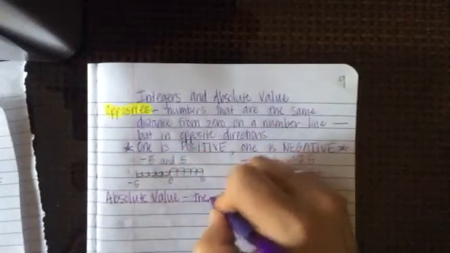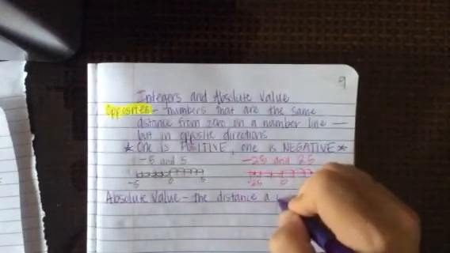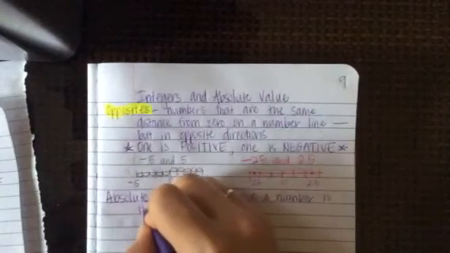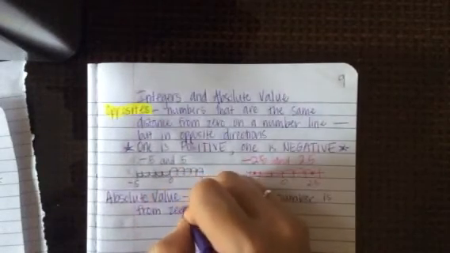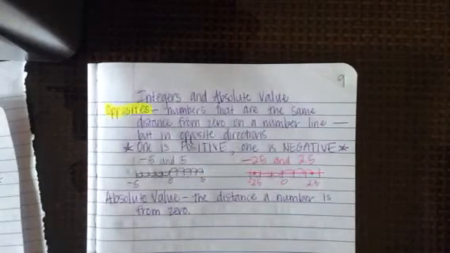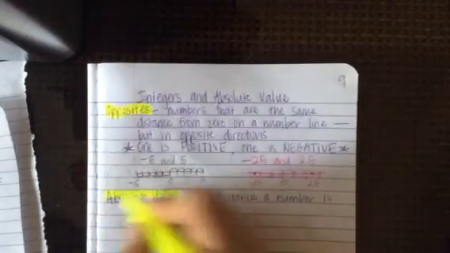Absolute value is the distance a number is from 0.